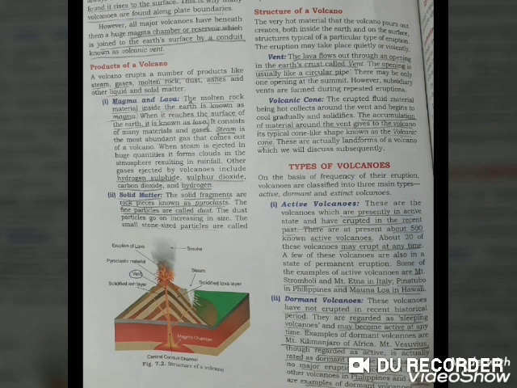Now, the next heading which they've given you is the types of volcanoes. On the basis of frequency of the eruption, volcanoes are classified into three main types: active, dormant, and extinct. Now, active volcanoes, as the name suggests, are very active volcanoes. They keep erupting from time to time, and they are very destructive in nature. These are the volcanoes which are presently in active state and have erupted in the recent past.